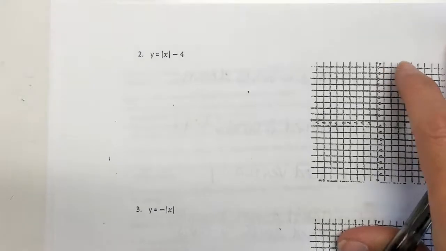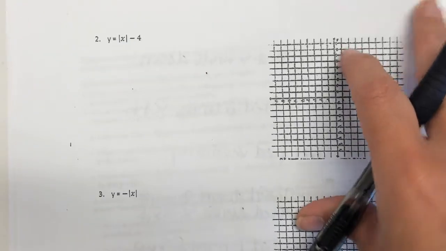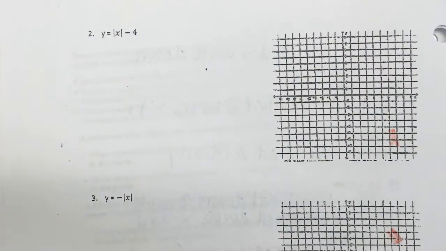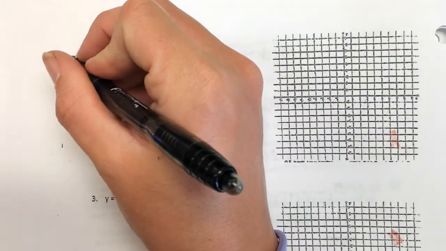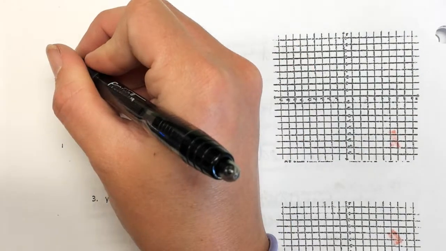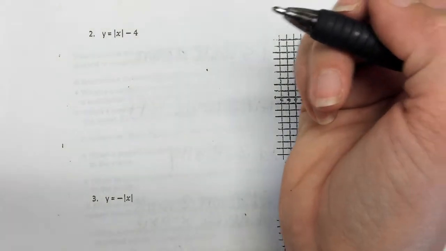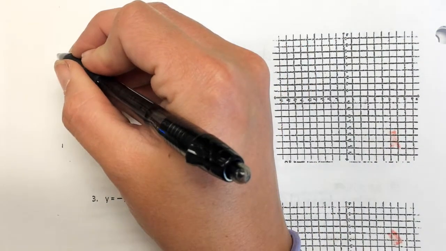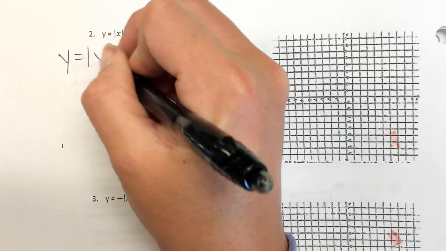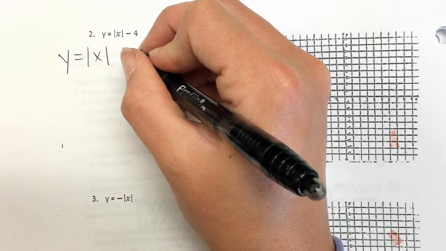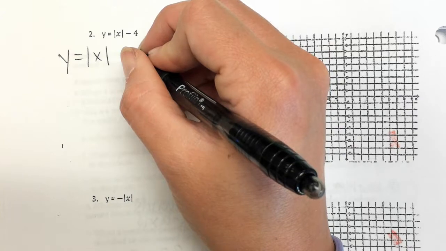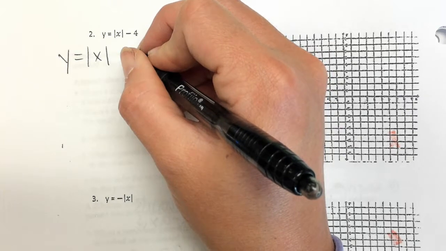First of all, let's talk about what is the transformation being done. So Rihanna, tell me what is being done here. Or first of all, what's the parent graph? And it's being, what's that word?